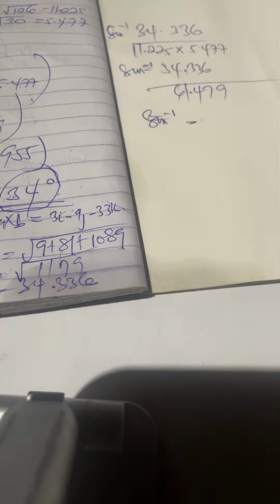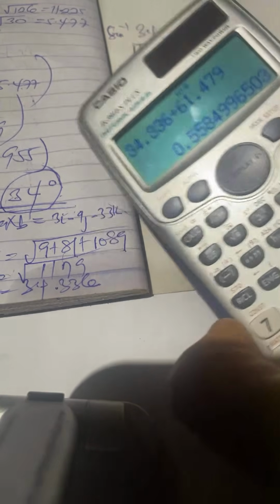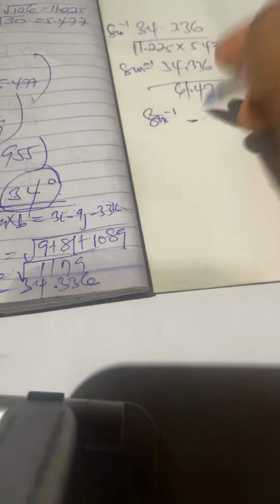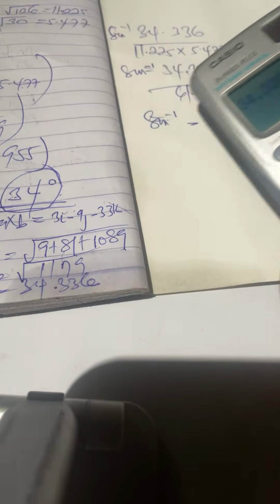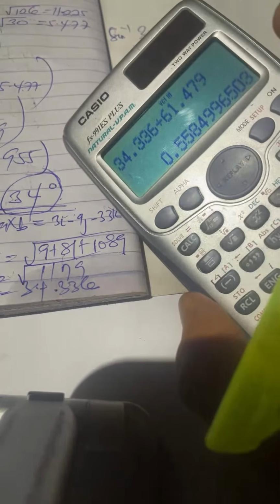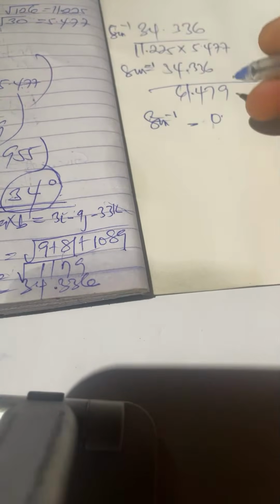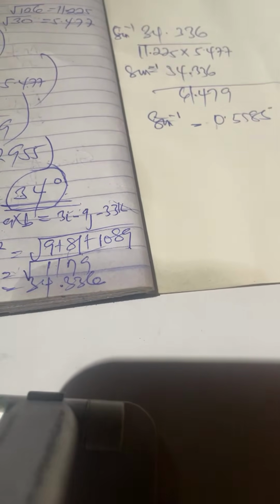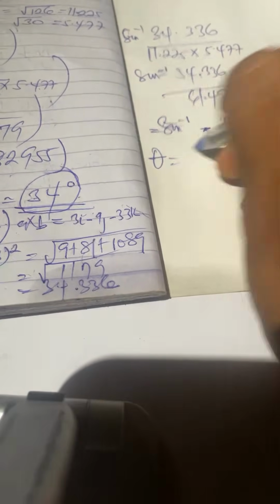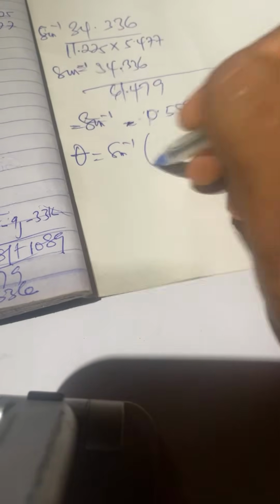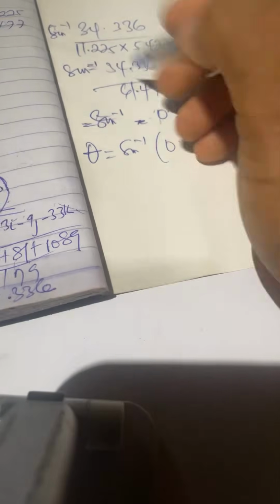0.5585, approximately. Then when we divide 34.336 by 61.479, we are getting 0.5585. So our theta, remember, is sine inverse of this 0.5585. All right, this is equal to our theta.